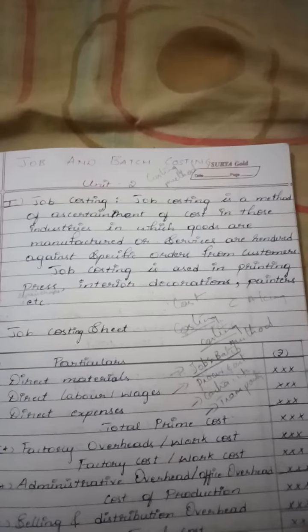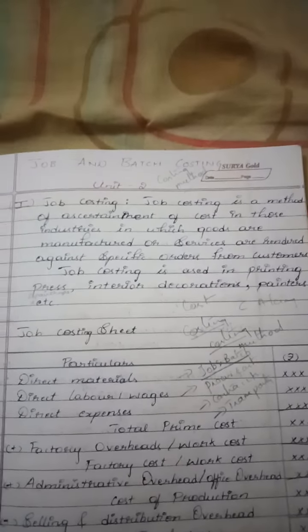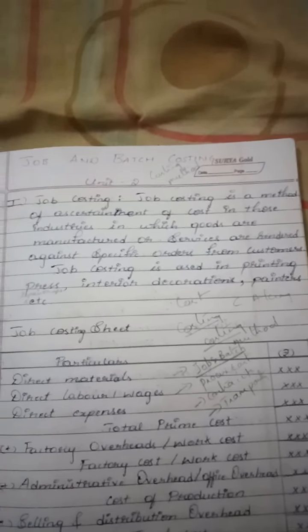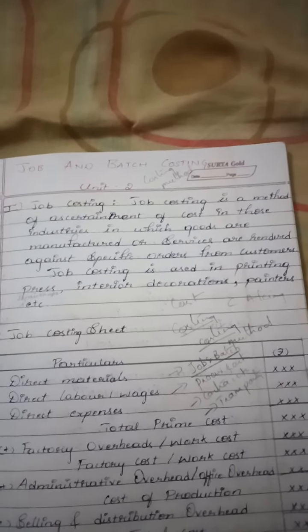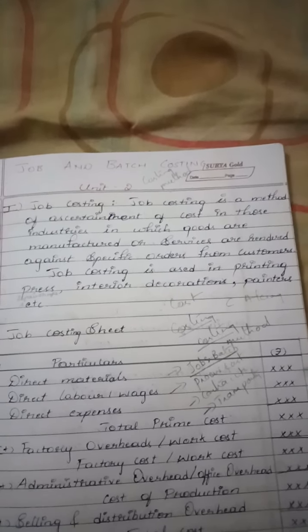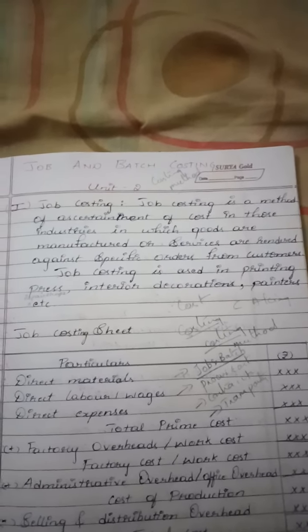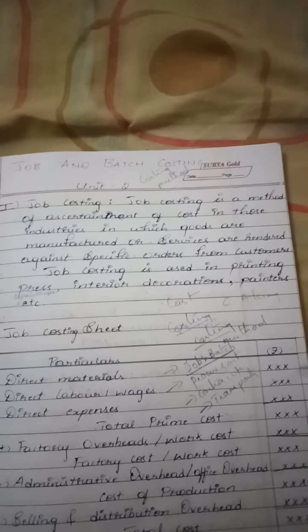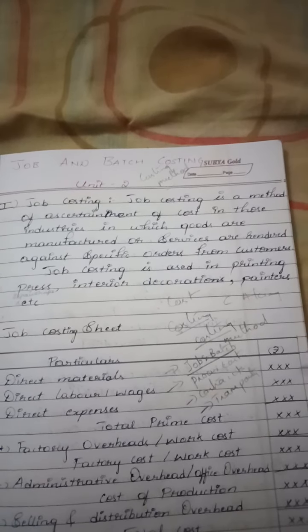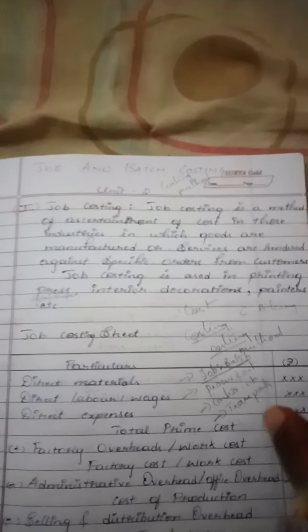These types of industries use job costing because they manufacture a limited number of products and a variety of products against the specific order of the customer. For example, if I give an order, then they will manufacture the products. If I don't give an order, they will not manufacture, because it may go waste. So such industries use job costing. Hence we can say it is a method of ascertainment of cost in industries where services are rendered or goods are manufactured against specific orders from the customer.